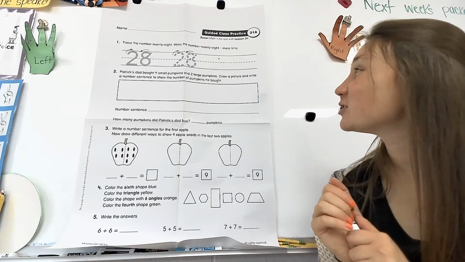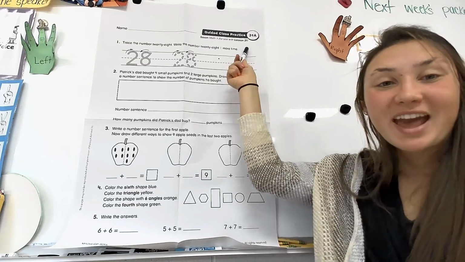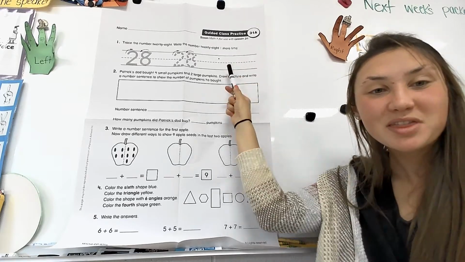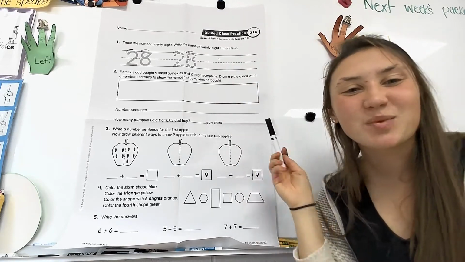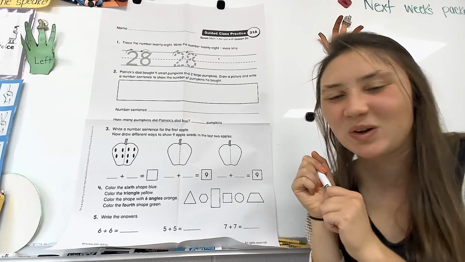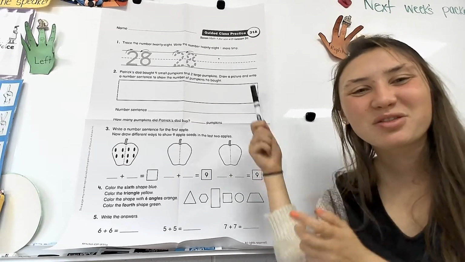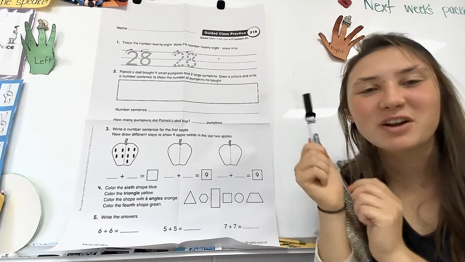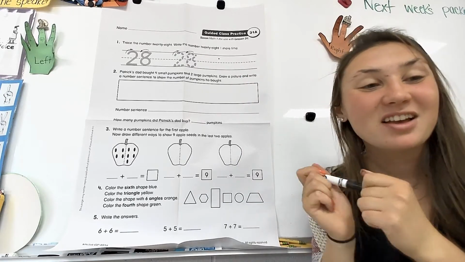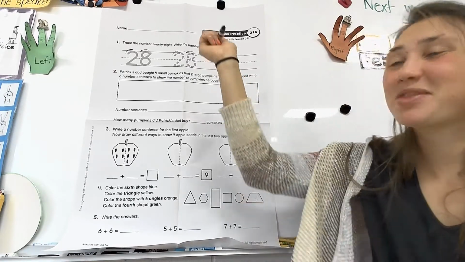So go ahead and grab your 31A worksheet now, the one with the big 28 at the top. That's the one that we're going to do together now. Once you have your 31A worksheet in front of you, you can start like we always start by writing your name at the top.